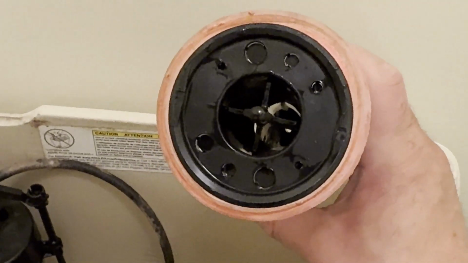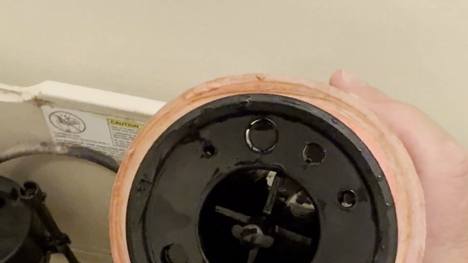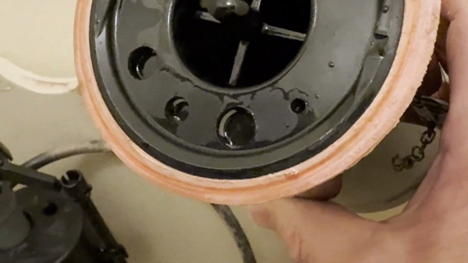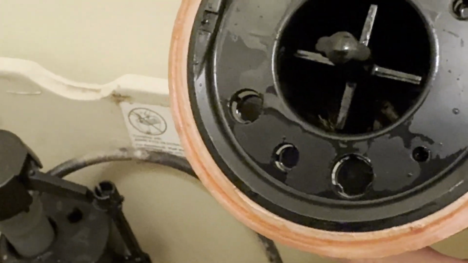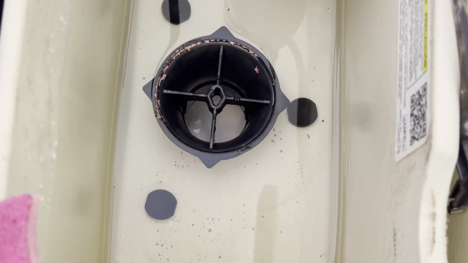Yeah, take a good look at that gasket. That gasket is definitely worn. It looks like it started to deteriorate quite a bit. I guess over time, 10 years in the water, it started to rot a little bit. You can see there's little pieces missing from it, so we'll just remove that.